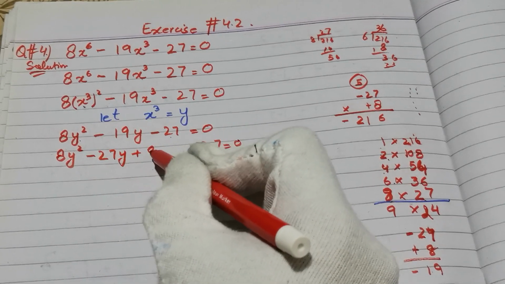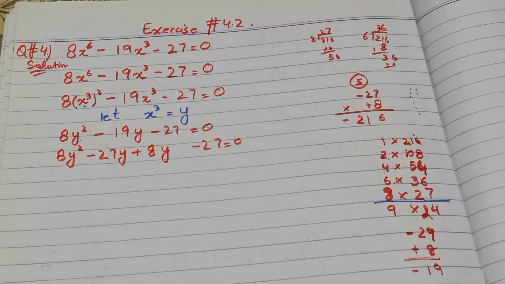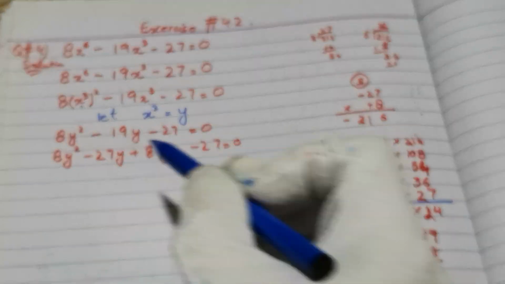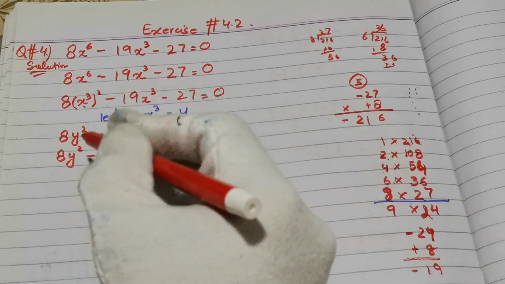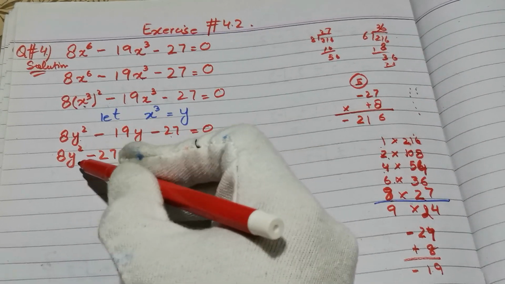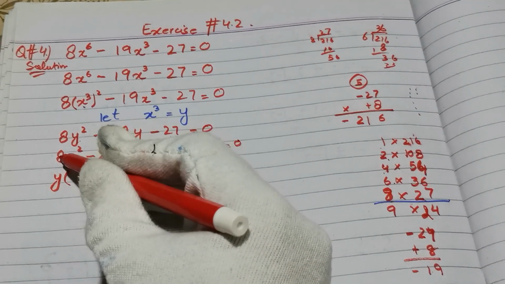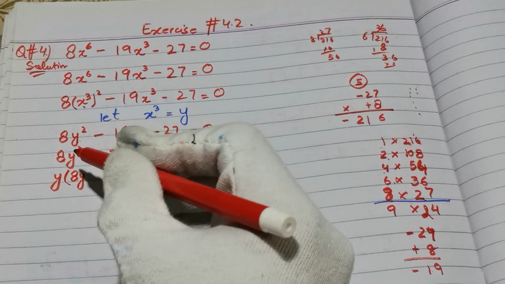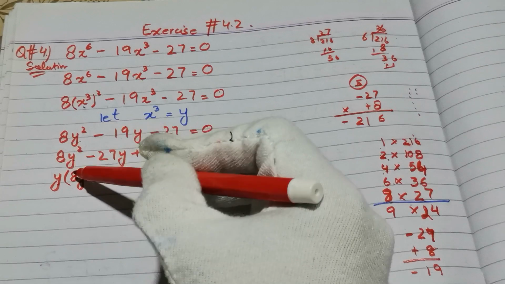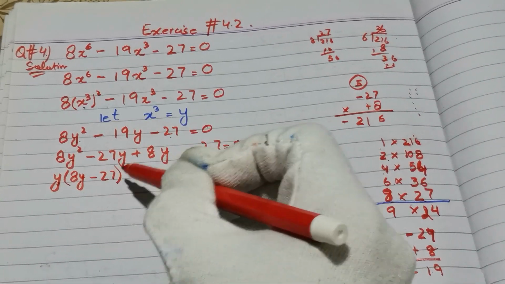Here we break the middle term. The next step is we take common. In the first two terms y is common: 8y is left. In the last two terms, we take plus 1 common, and minus 27 is left.